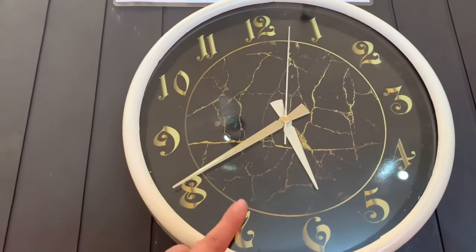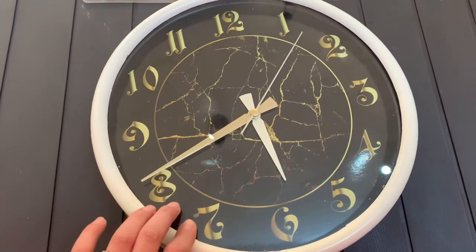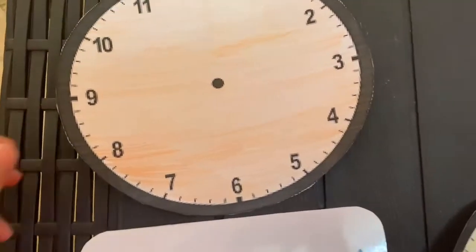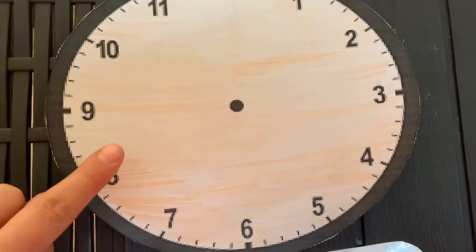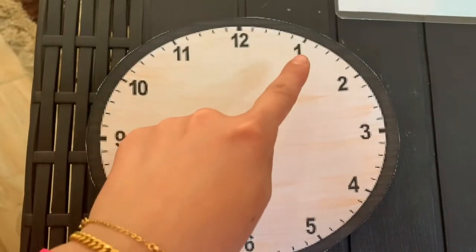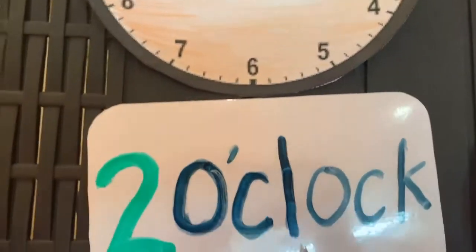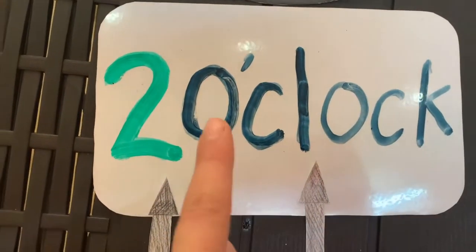So what is this, KG2? It is a clock. Okay, KG. So this is a clock. This clock has numbers from 1 to 12. Now, KG2, we have number 2 and o'clock.